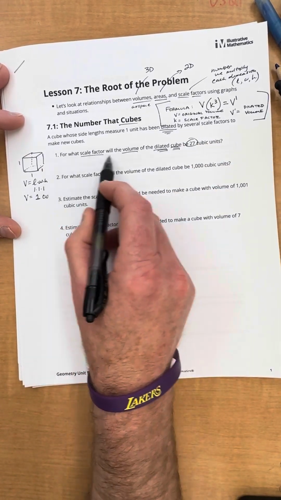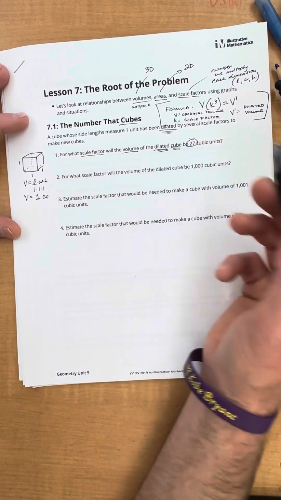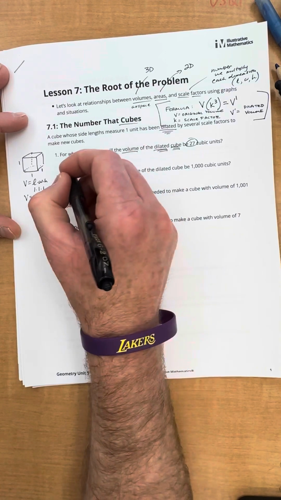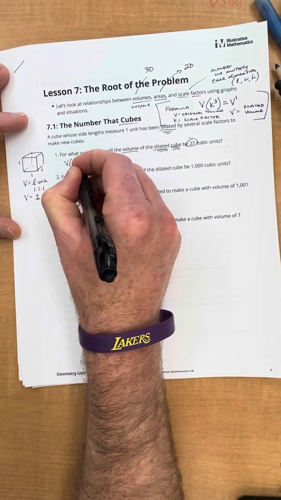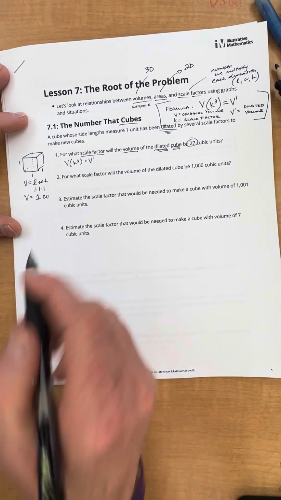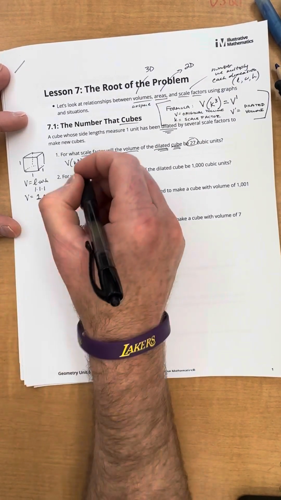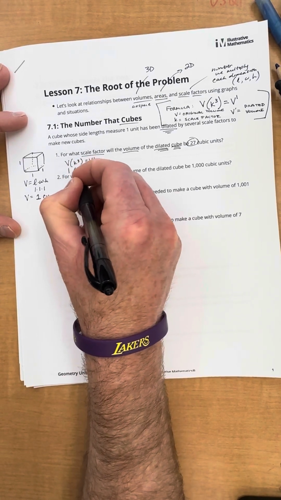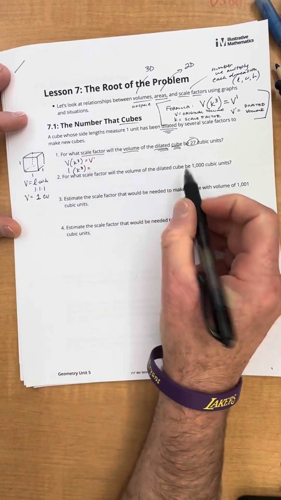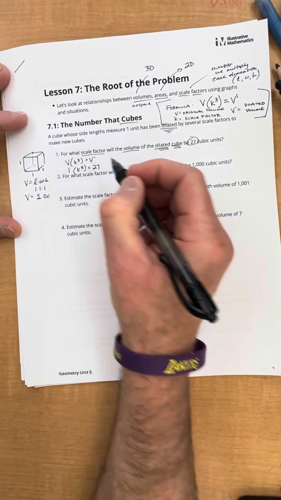Now, for what scale factor will the volume be 27? So you just rewrite the formula. V K cubed equals V prime. That's what you want to do first. This is your first step. You know V is 1. You don't know the scale factor yet, but you do know the dilated volume will be 27.